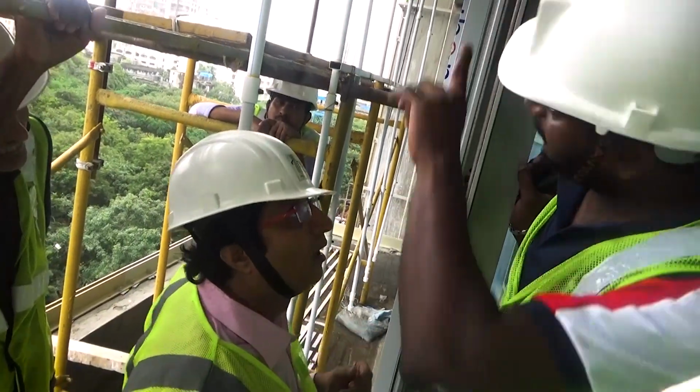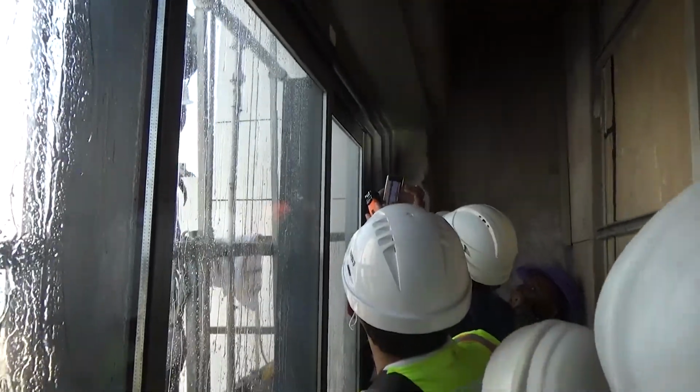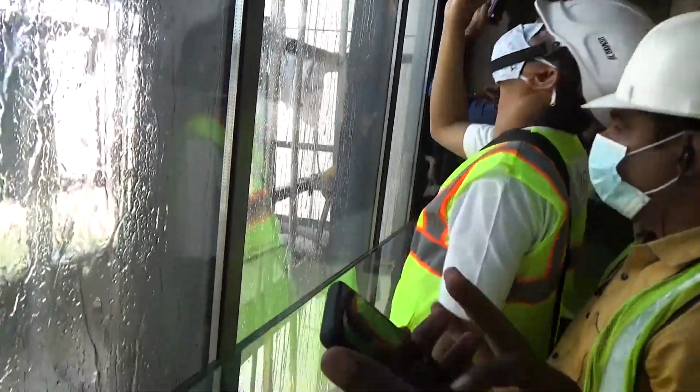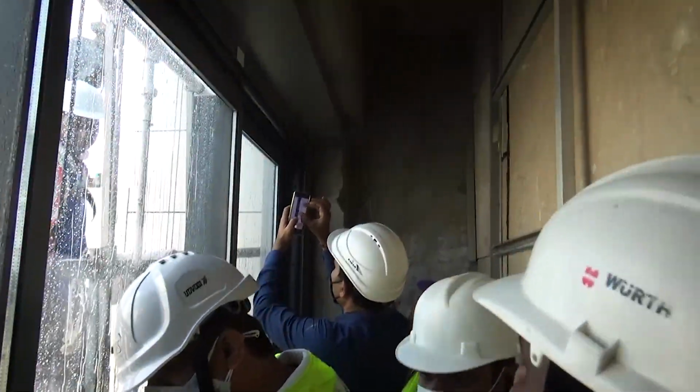The test is conducted at different stages of the installation of facade to ensure methodology recommended is followed at site and mistakes, if any, are corrected, and care is taken that further installation is done as per approved process.